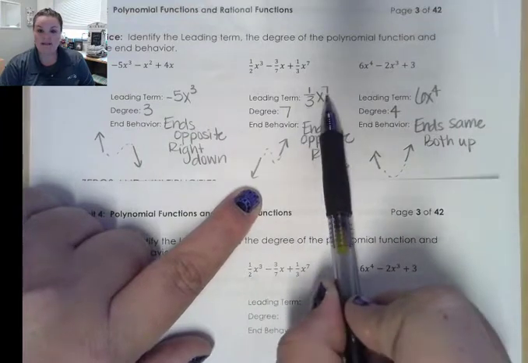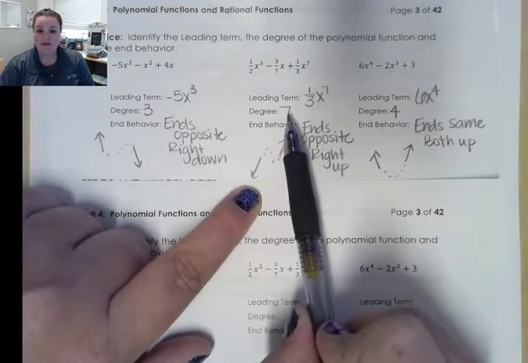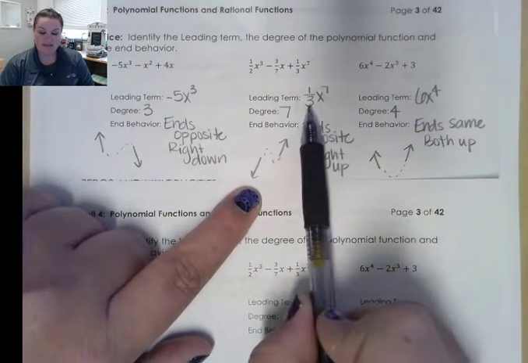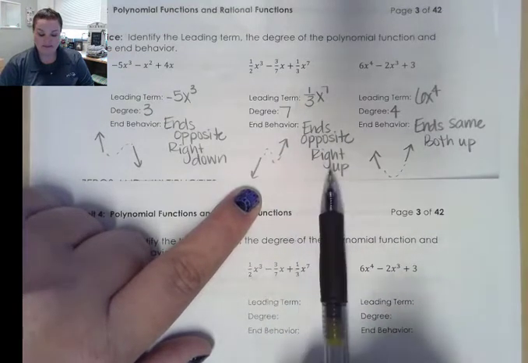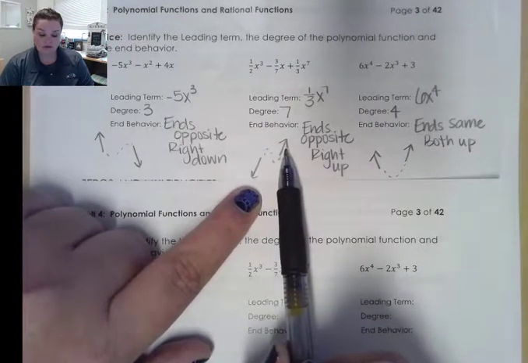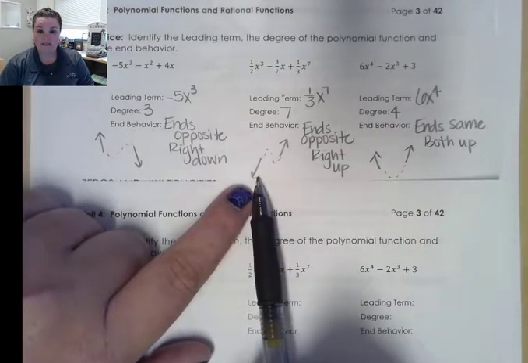On our middle example here, our leading term is actually the one at the end of the polynomial, which is 1/3 x to the 7th. So that means it's a degree 7. So our ends go opposite, and because our leading term is positive, that means the right side goes up. Right side goes up. Ends are opposite, means left side goes down.